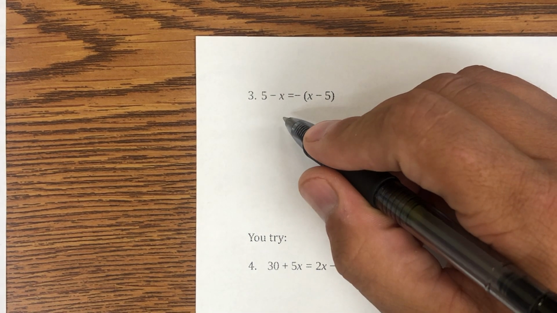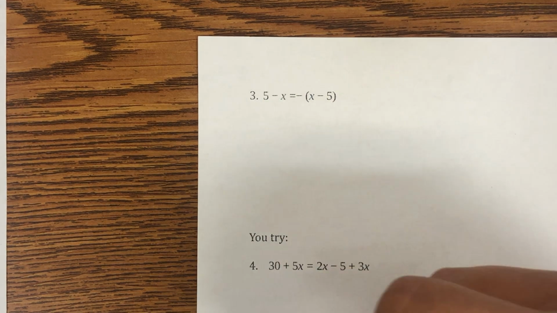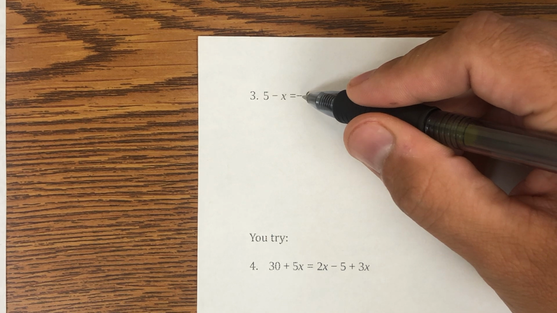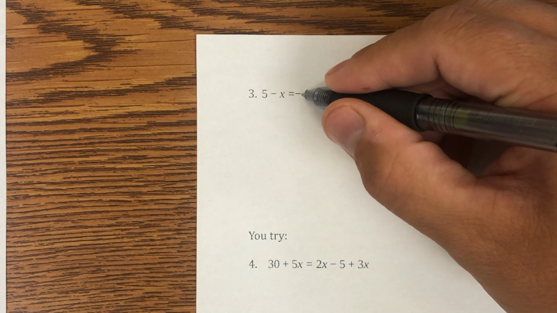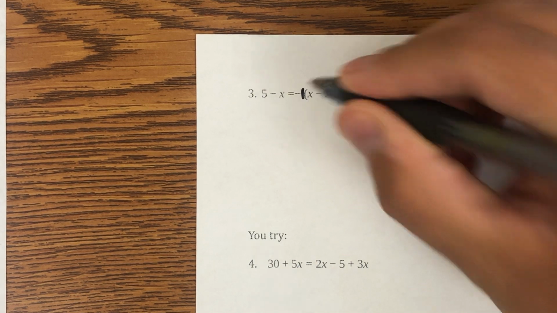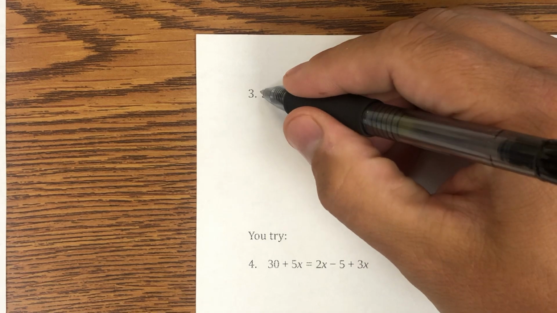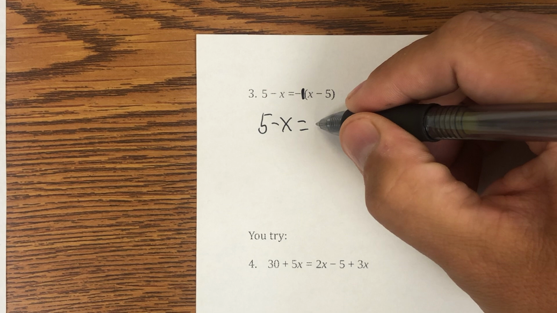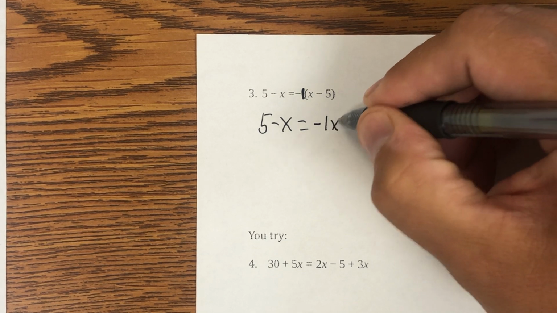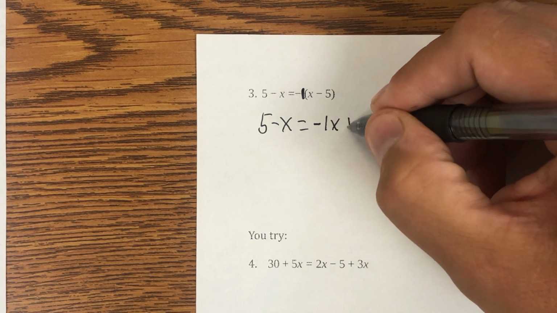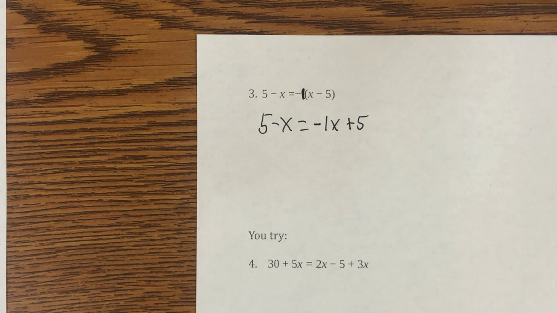All right, number 3. Let's see, we got a 5 minus x equals negative parentheses x minus 5. Oh, this is the first one we've seen like this. There are parentheses. They're there for a reason. We do have to distribute. When there's not a number right outside the parentheses, there's just a negative, it's like a negative 1. So we're distributing negative 1. Left side is still 5 minus x equals negative 1 times x is negative 1x, and negative 1 times negative 5 is positive 5. All righty.